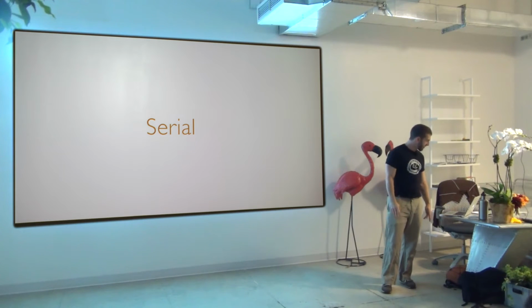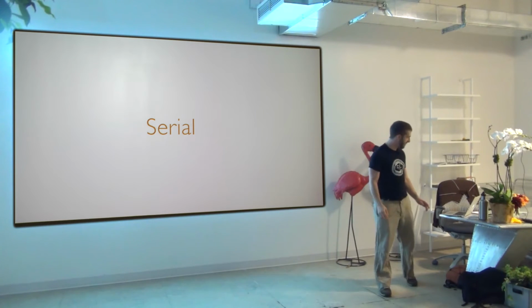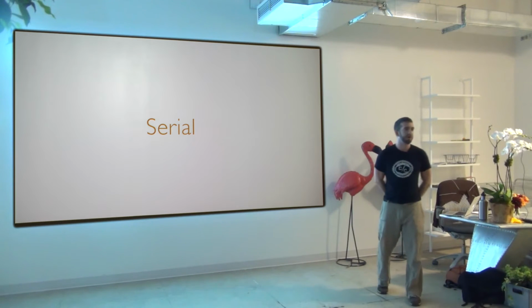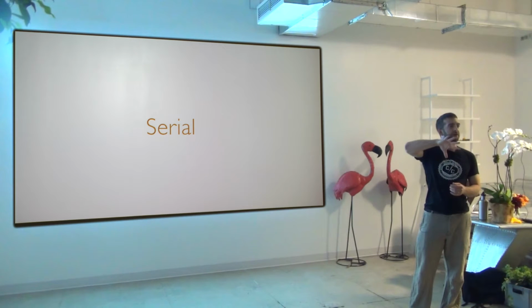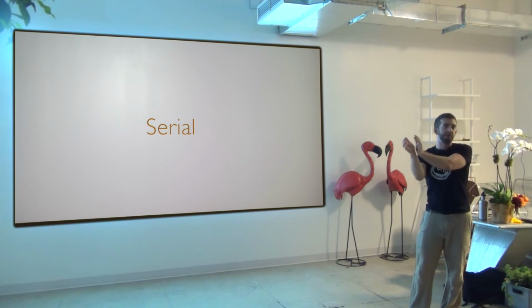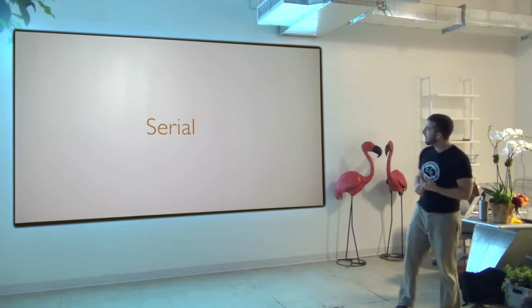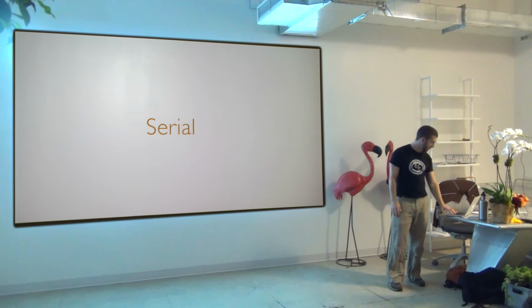So the serial collector uses the weak generational hypothesis. It's a single-threaded stop-the-world copying collector, which means you go through that mark phase, and then you take the objects you've identified as live and move them to a new space. And then you know that everything in that old space can be wiped away. The entire thing can be used for allocation. So this is entirely stop the world. All phases of it are stop the world.